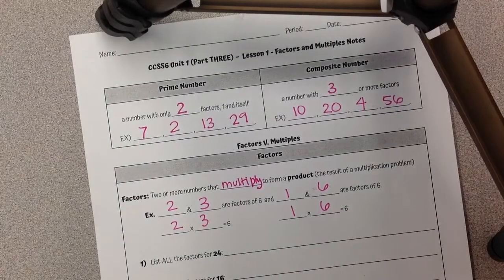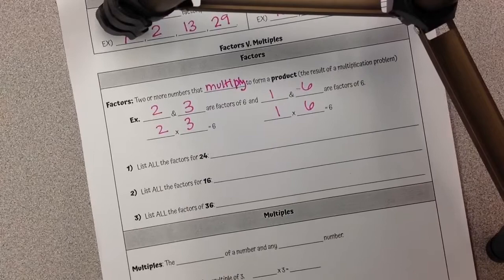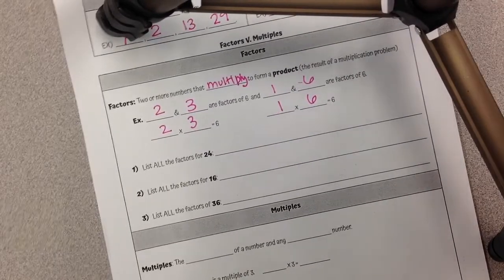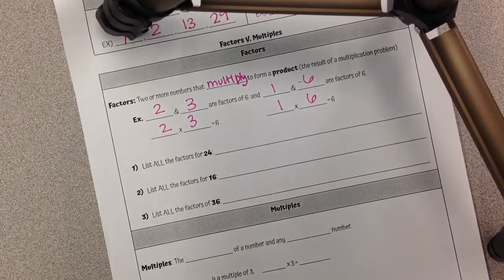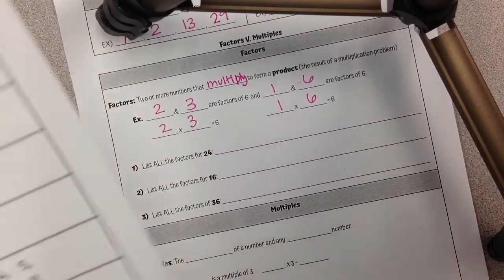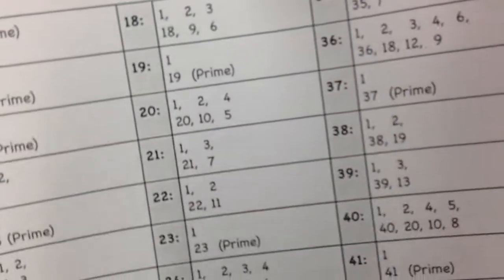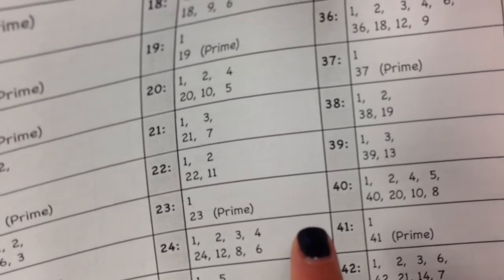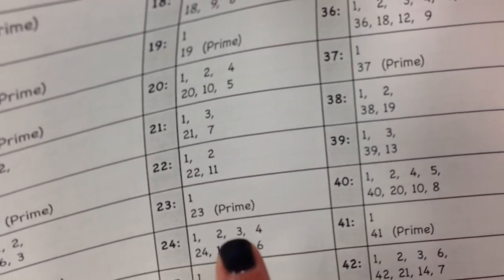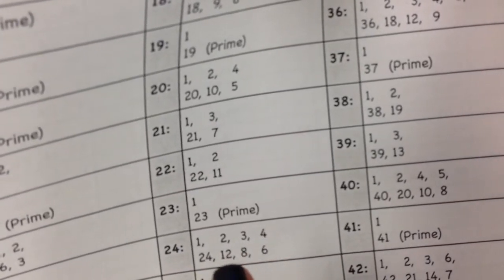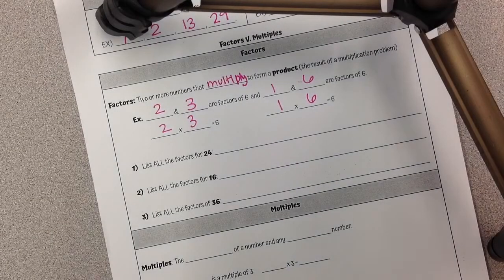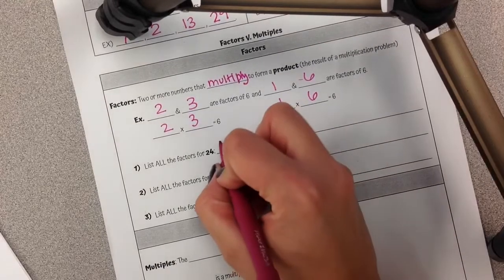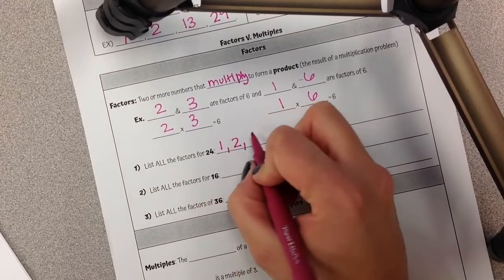Okay? So if we were to list all of the factors of 24, again, we're thinking of those pairs that multiply together to give us the product or answer of 24. So you might know these off the top of your head, or you can check your factor chart. So you would find 24 on your factor chart right here and list all the factors. 1, 2, 3, 4, 6, 8, 12, 24. If we're asking you to list factors, the order doesn't really matter, but it's best to try to put them in numerical order.